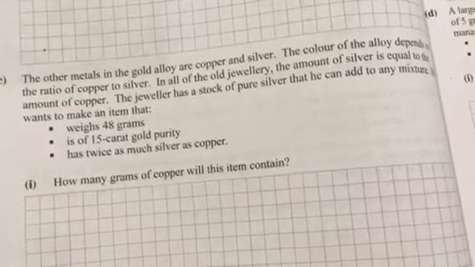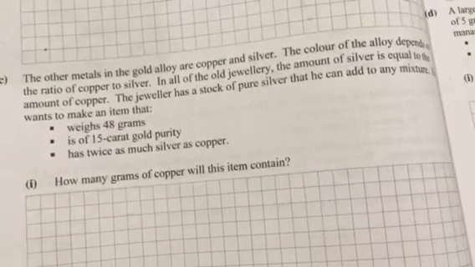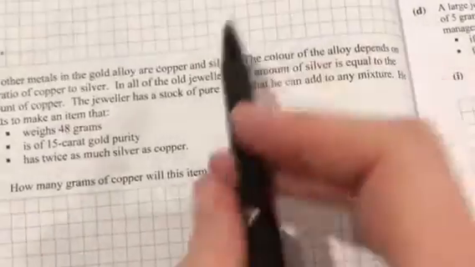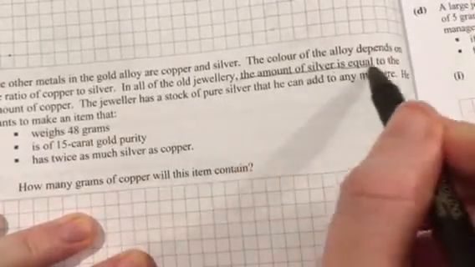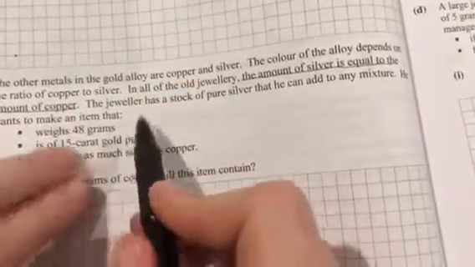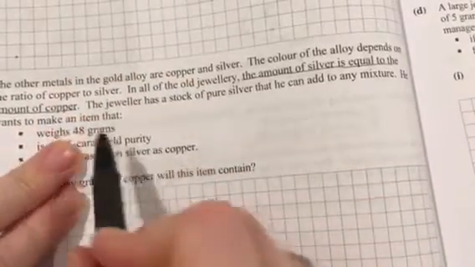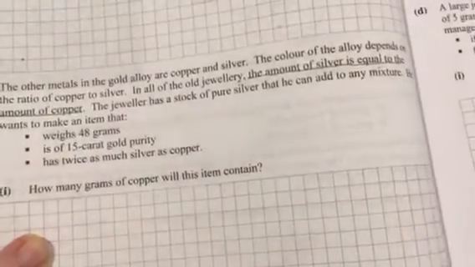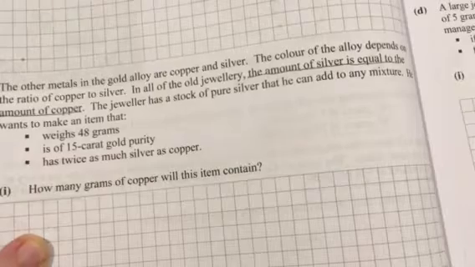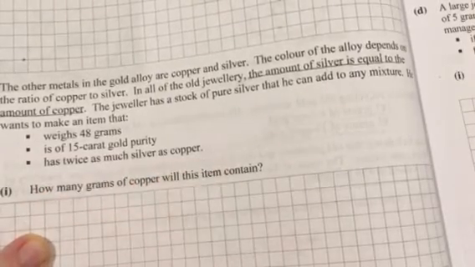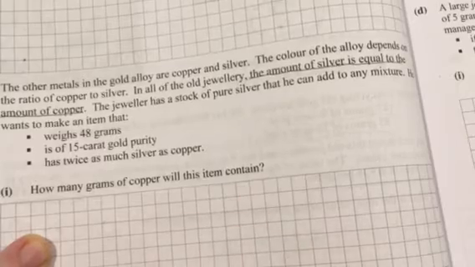So the next thing is the other metals in the gold alloy are copper and silver. The colour of the alloy depends on the ratio of the copper to silver. Now I'm going to underline the next part. In all old jewellery, the amount of silver is equal to the amount of copper. And the jeweller has a stock of pure silver he can add to any mixture. He wants to make an item that weighs 48 grams, is 15 carat gold purity, and has twice as much silver as copper. How many grams of copper will this item contain?